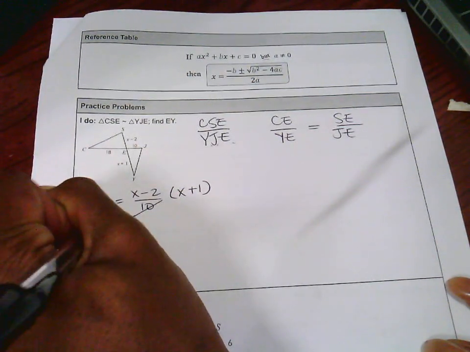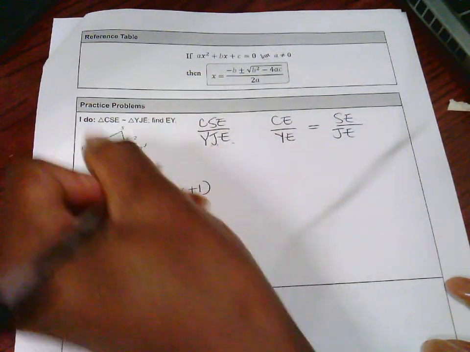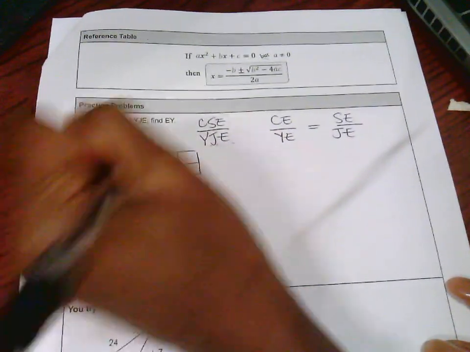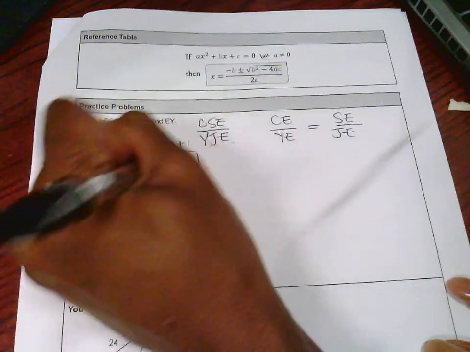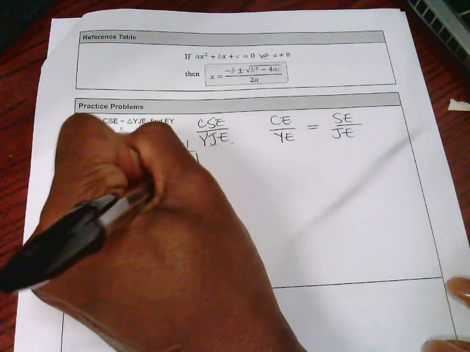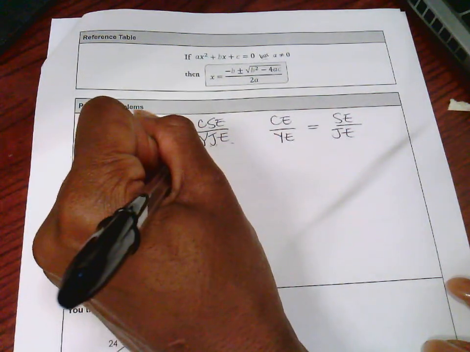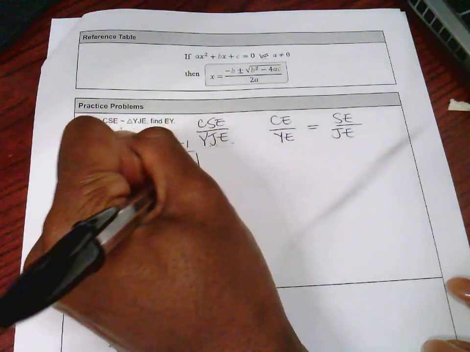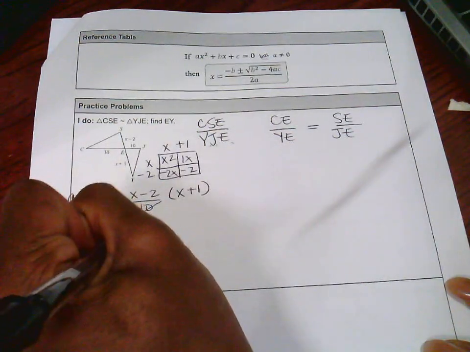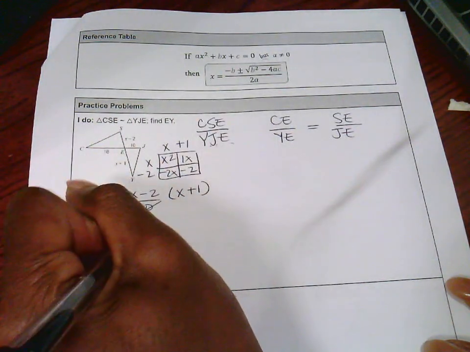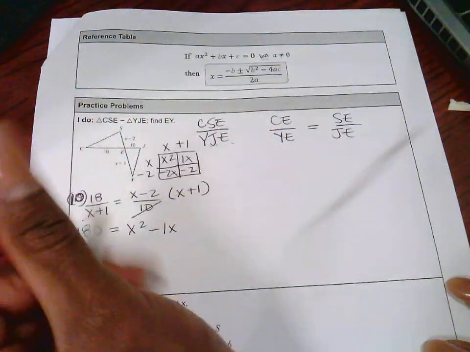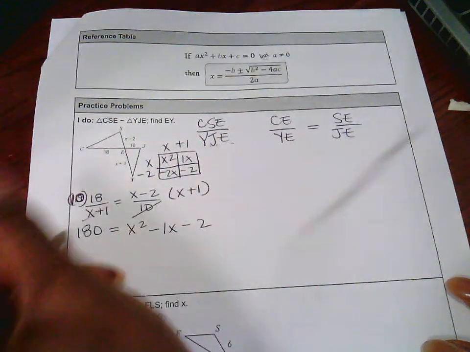And so we're left with 180 equals, if we put this into a box, we've got x minus 2 and x plus 1. x squared. These are going to be minus 2x. This is going to be 1x. And then we have negative 2. So we're left with x squared. These combined together are going to give us negative 1x. And then we have minus 2.